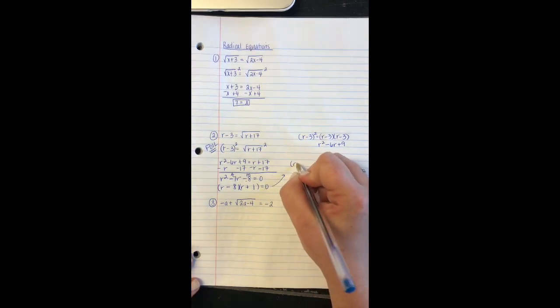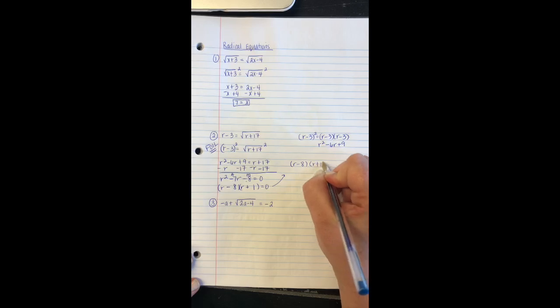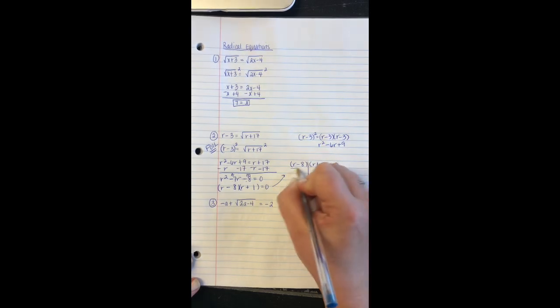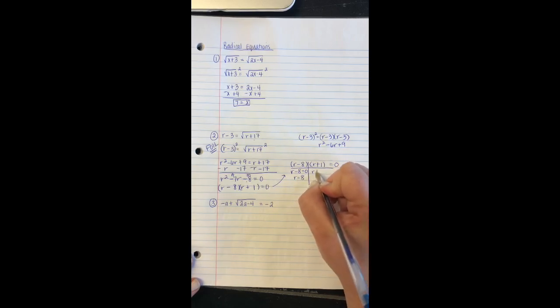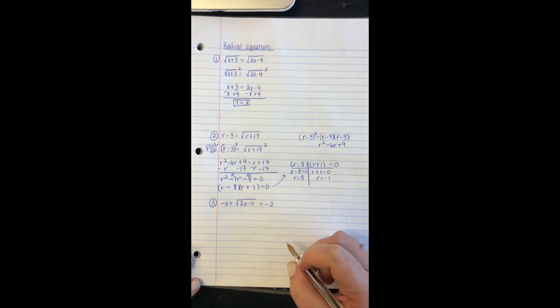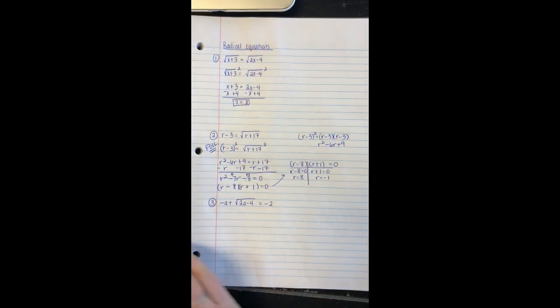So I'm going to finish solving. R minus 8, R plus 1, set each factor equal to 0. R minus 8 equals 0 would give you R equals 8, and R plus 1 equals 0 would give you R equals negative 1. So as I said before, you have to make sure you check your answers.